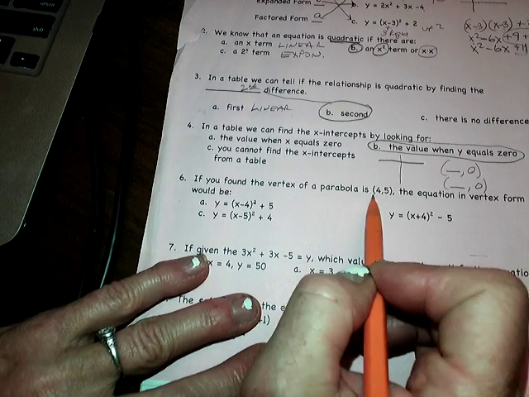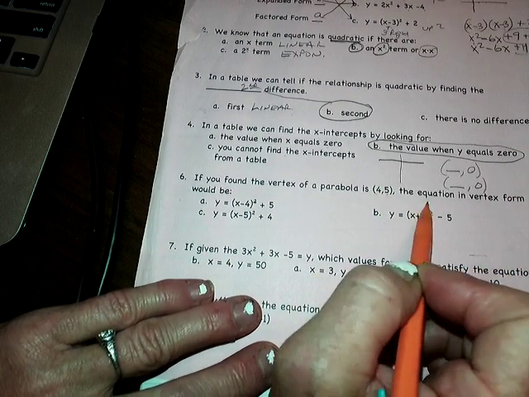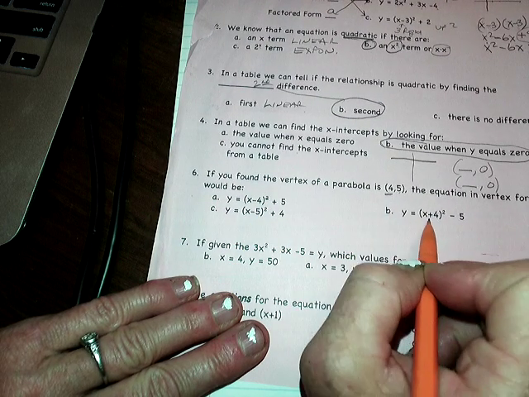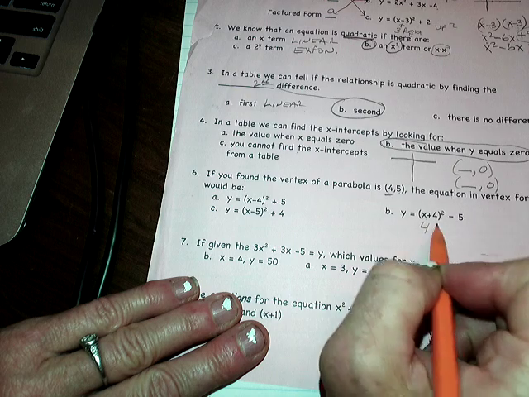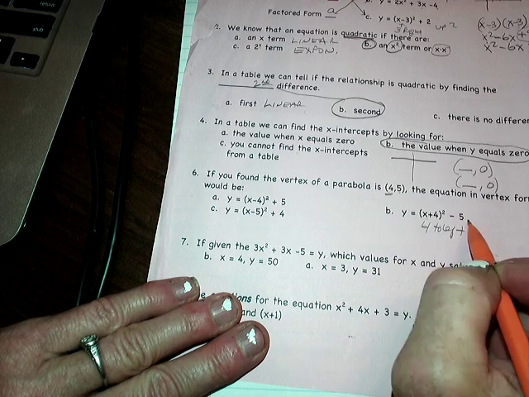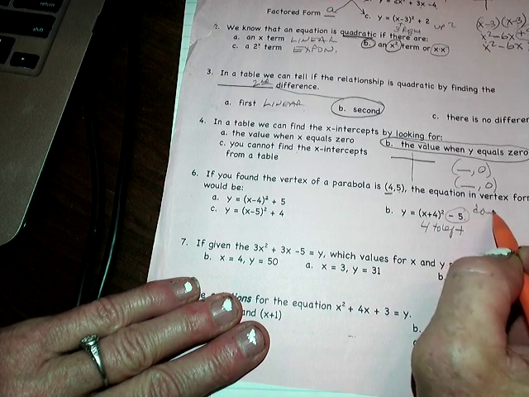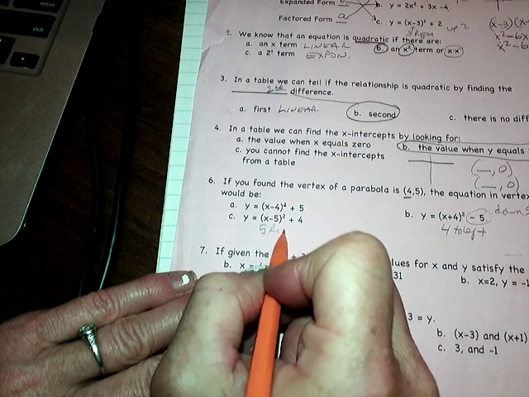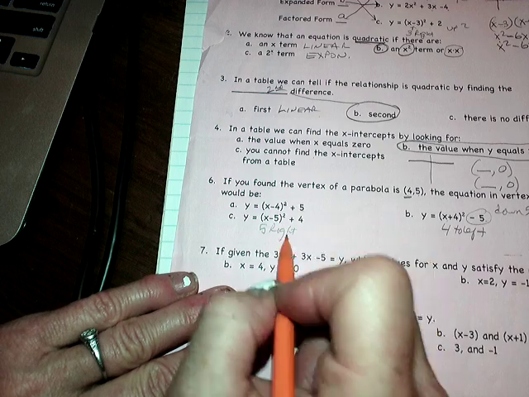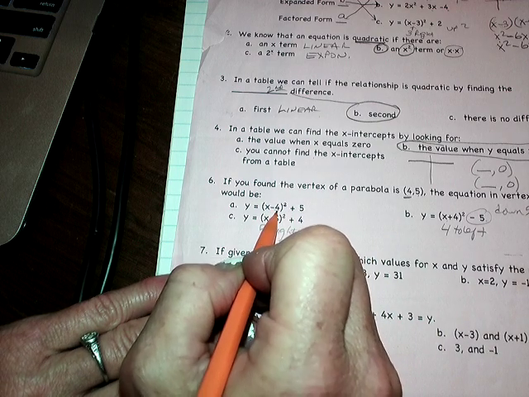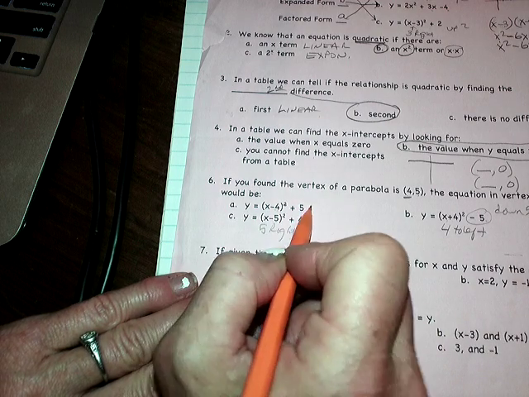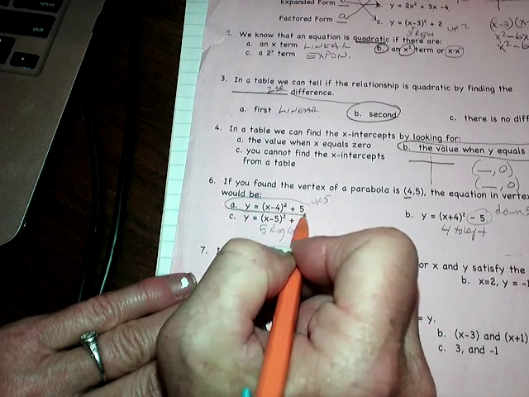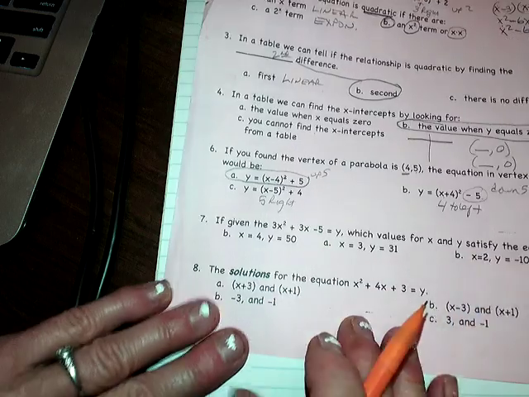If you found the vertex of a parabola is 4, 5, the equation in vertex form would be, well, which one of them moves it 4 to the right? That moves it 4 to the left. And that minus 5 moves it down 5. That's not what we want. This one moves it 5 to the right and up 4, that's not what we want. This one does move it 4 to the right and up 5. So we do want this first one, and that's why we study transformations.